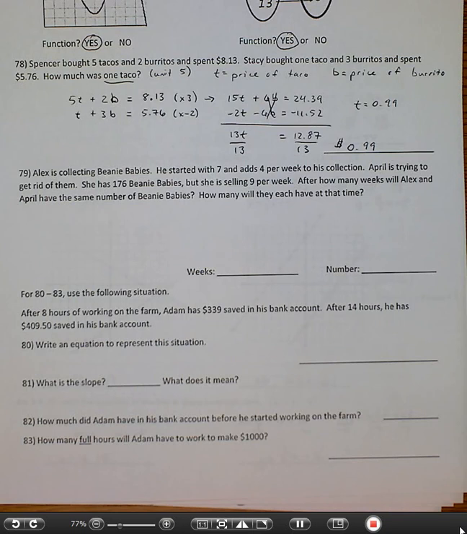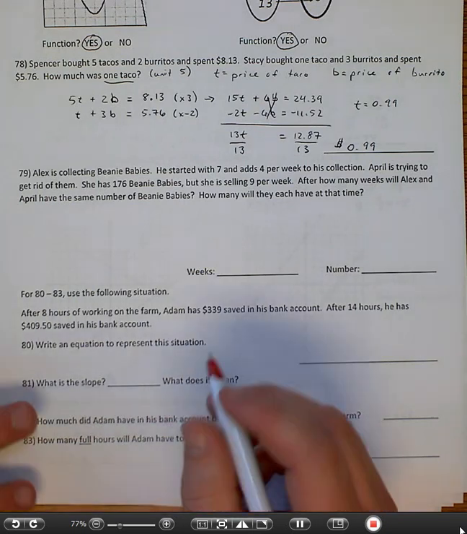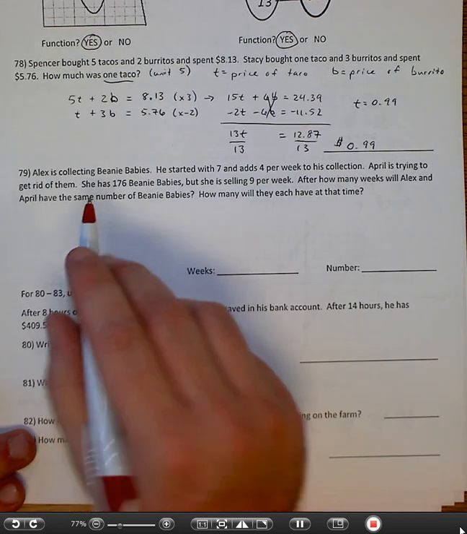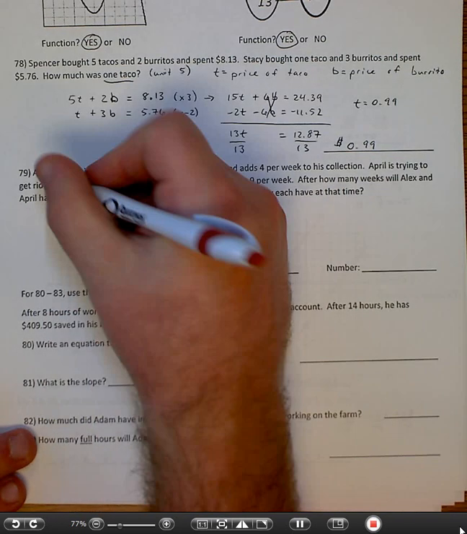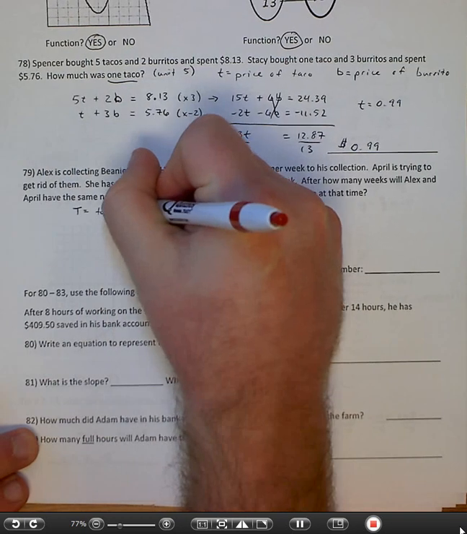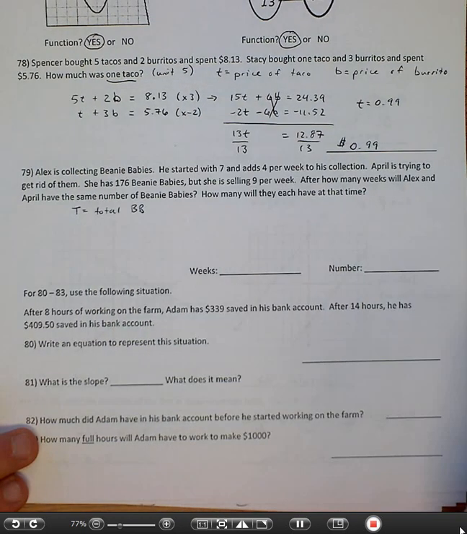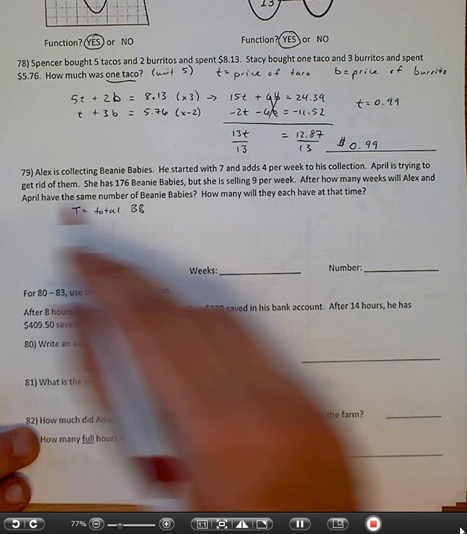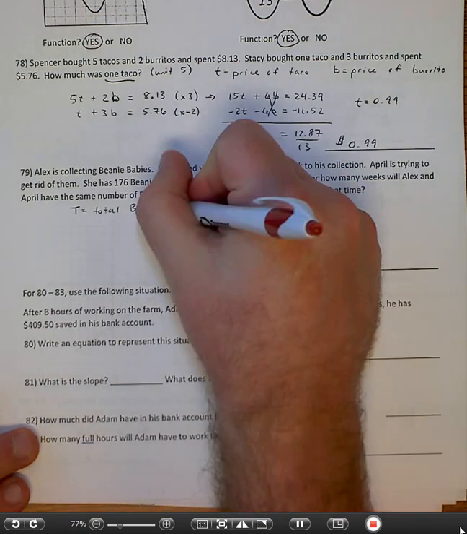So this is asking 2 different questions, which means there's 2 different variables. Okay, so we're going to look at Alex and how many total Beanie Babies he has. So we'll say T is total Beanie Babies, and I'll say BB for short. And the other thing that we don't know is after how many weeks. So W is number of weeks.